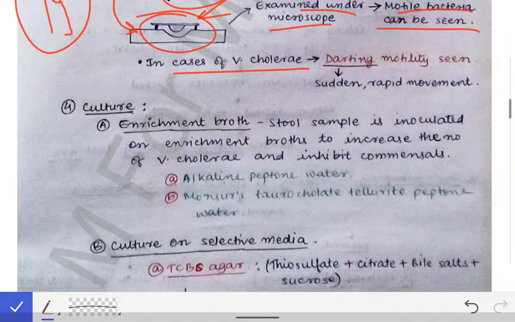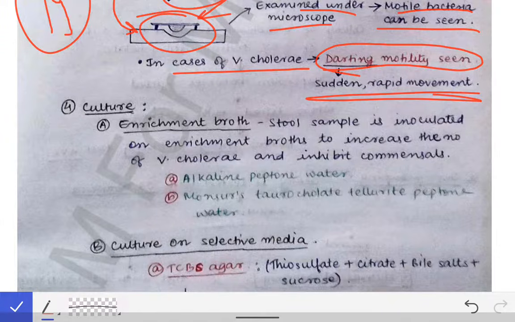Now in case of Vibrio cholerae, we see darting motility. This should also be remembered, that darting motility is seen in case of Vibrio cholerae. Darting motility means sudden rapid movement. Okay, this sudden rapid movement is called darting motility. What is the meaning of sudden rapid? At one point of time you will see that the bacteria is here, suppose here, and suddenly you will see that it has moved to here rapidly. Okay, so this is called the rapid movement. You will very clearly see it if you prepare this hanging drop method very cautiously, and under the guidance of professors.